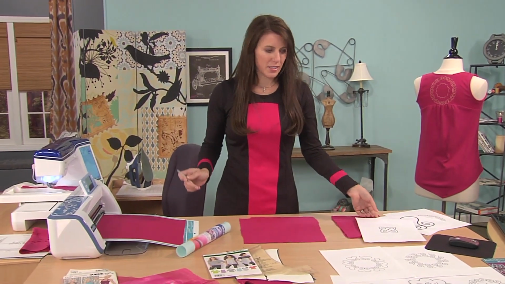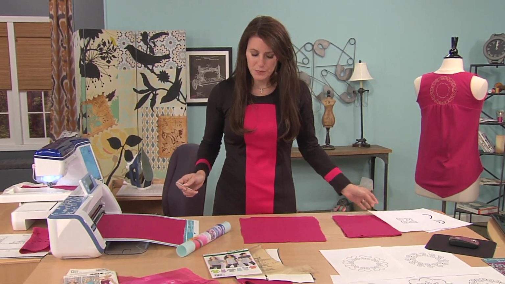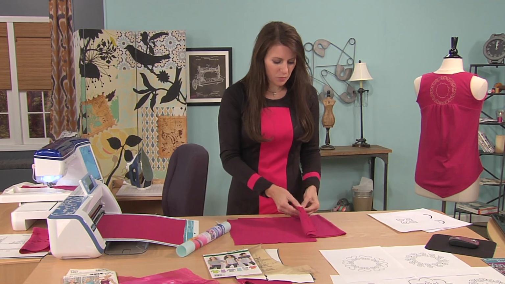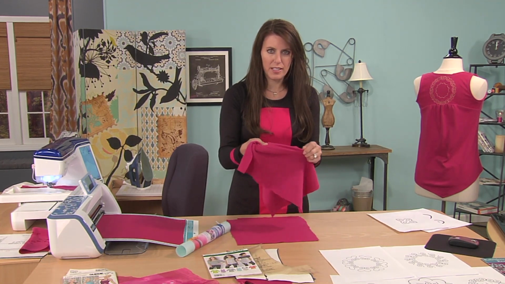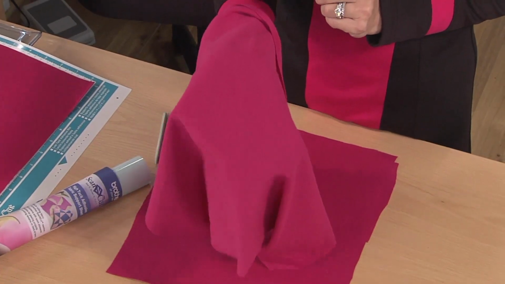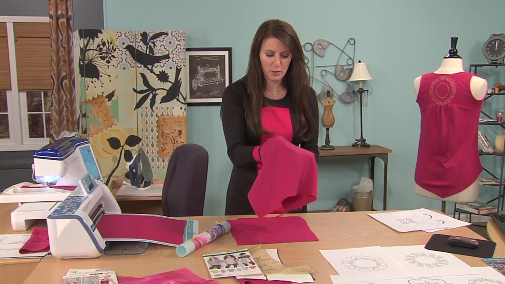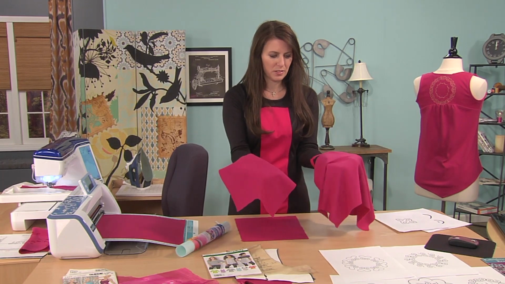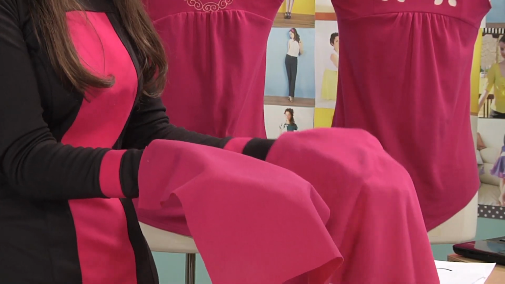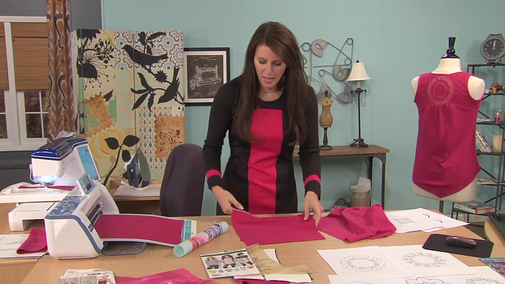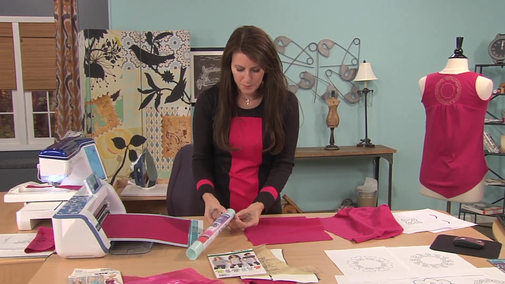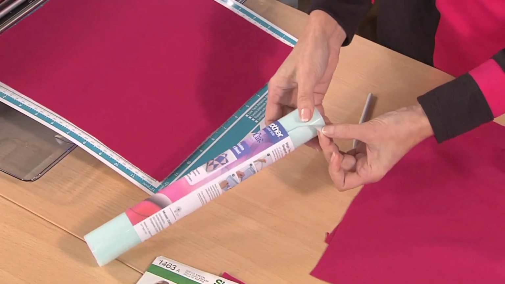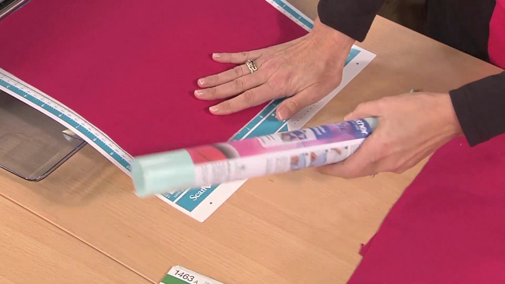Now before I start cutting, there's a few things you need to do. This is the fabric. It's a medium weight knit, has some stretch. Believe it or not, you can use this in a cutting machine. But in order to do that, I need to stiffen the fabric a little bit, and you can see the difference very easily when I do this. So I've stiffened the fabric, and then I also put down this paper onto the scanning mat, and this helps to hold the fabric in place.